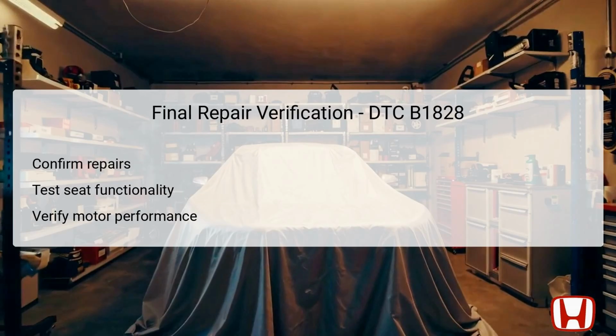Upon completing all necessary repairs and replacements, conducting a final verification is essential to ensure that the issues represented by DTC B1828 have been resolved. This involves retesting the functionality of the driver's seat recline motor, affirming that it now operates smoothly in all directions.